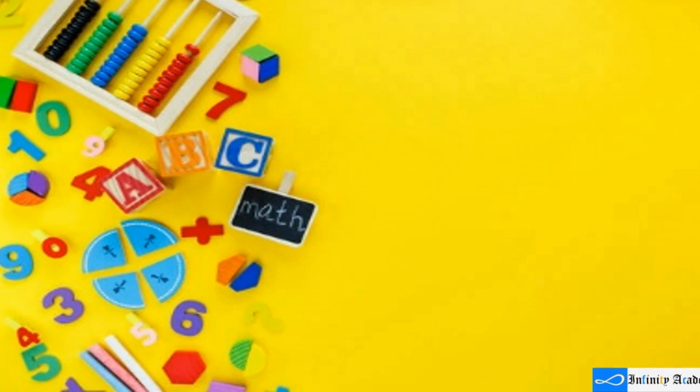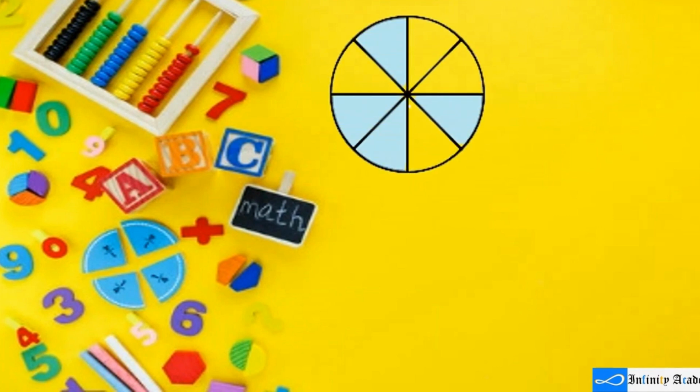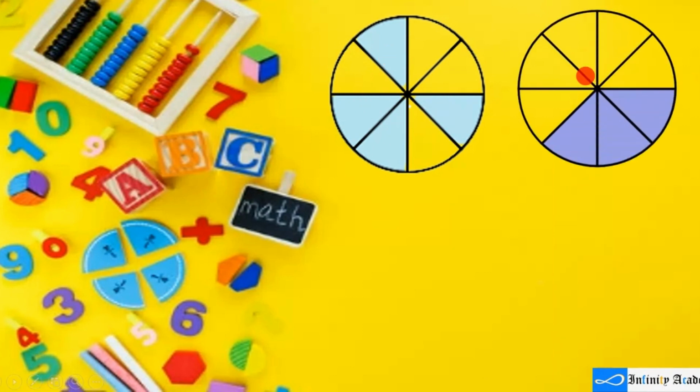Before solving the fractions, I would like to explain this concept with the help of fraction wheels. Now look at this fraction wheel. It has total parts as 8: 1, 2, 3, 4, 5, 6, 7 and 8. And the shaded parts are 1, 2, 3 and 4. Now look at another wheel. Again, this wheel has the total parts 8, but the shaded parts here are 1, 2 and 3.